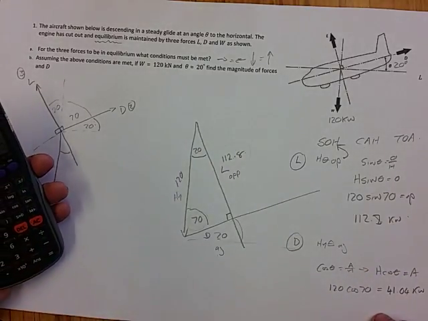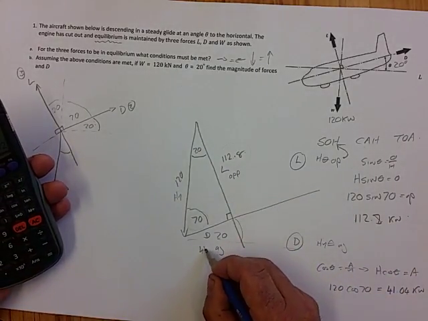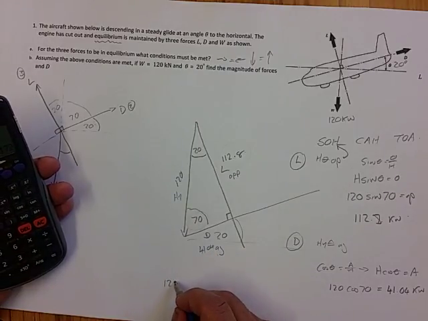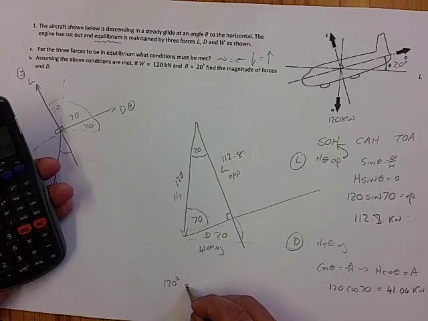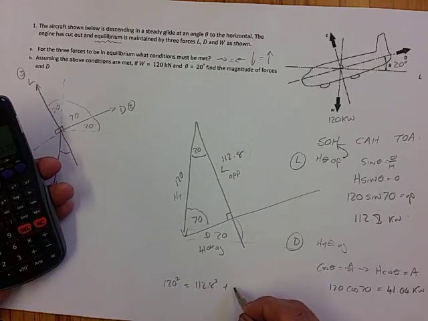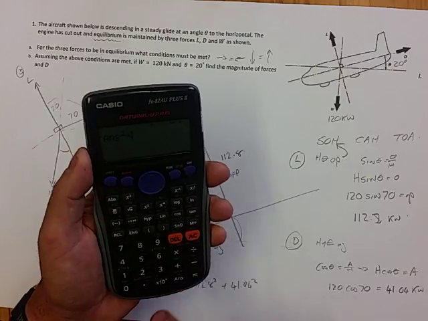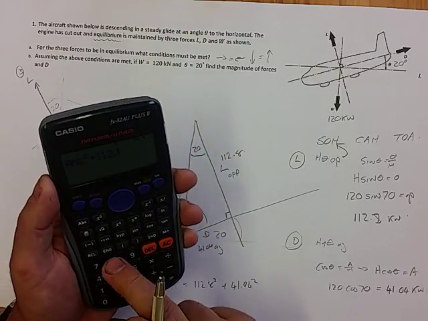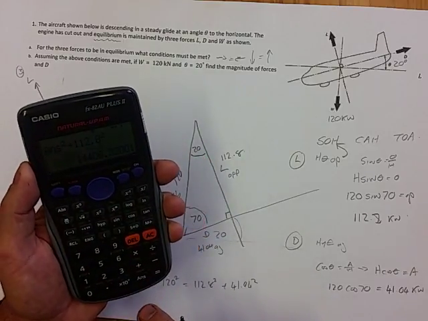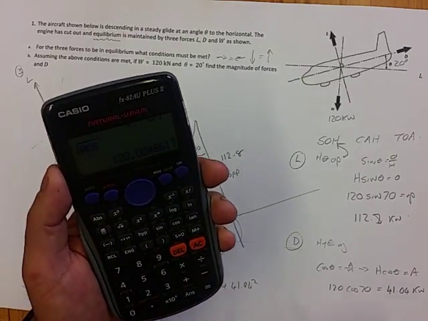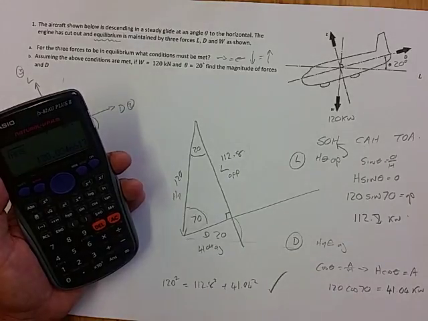Now, how do we check that? Well, we can use Pythagoras' theorem. Theoretically, 120 squared, our hypotenuse, should equal 112.8 squared plus 41.04 squared. So I'll just hit that, squared plus 112.8 squared equals, square root the answer, and we get 120 with a slight rounding error. So I'm happy that that's correct.